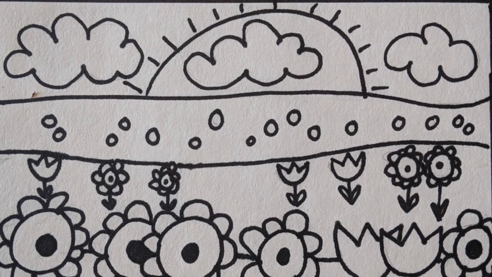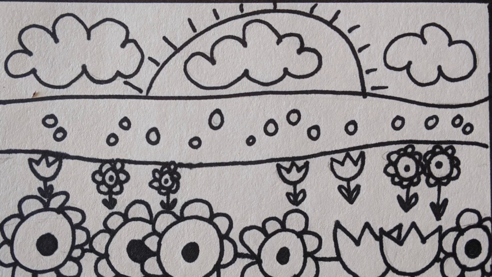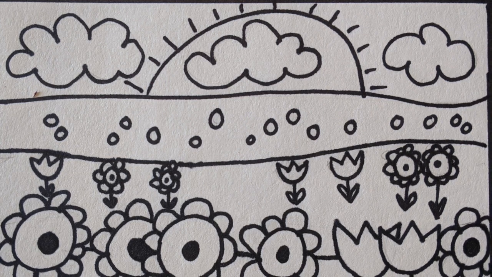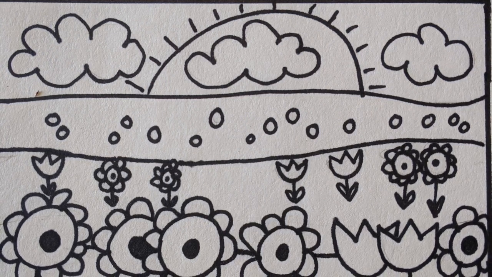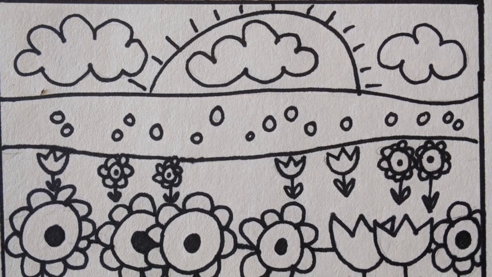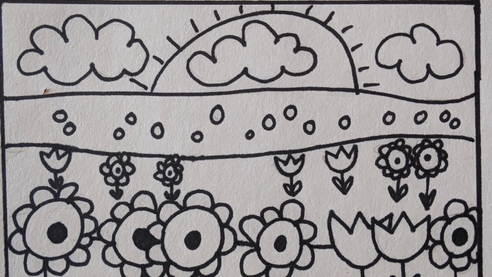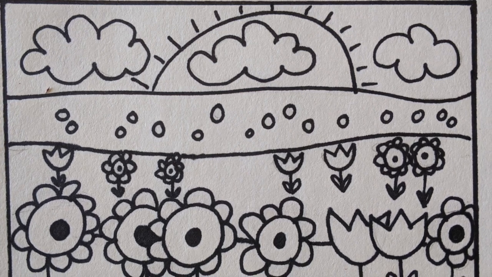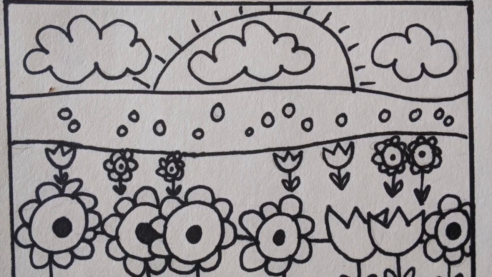Trick number 2. Artists make objects in the foreground larger than objects in the middle ground or background. Notice the flowers in the picture. They are larger in the foreground. As the flowers get further away, they become smaller and smaller.